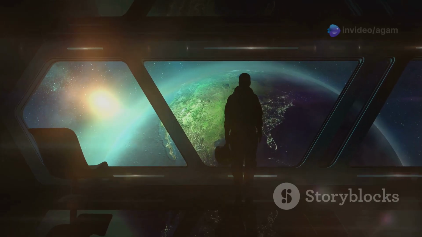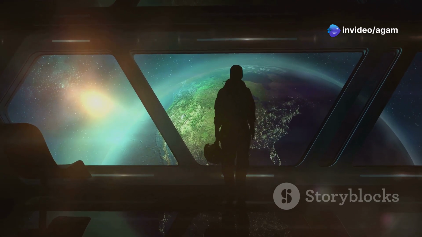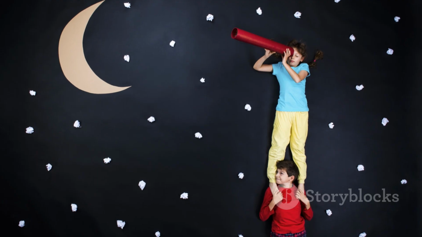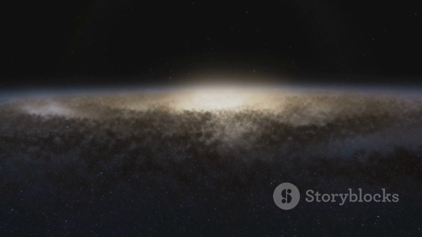Today, we've only just scratched the surface of Newton's laws of motion. There's so much more to explore and discover about these fundamental principles that govern our universe. So keep asking questions, keep exploring, and keep your sense of wonder alive. The universe is full of incredible things waiting to be understood.